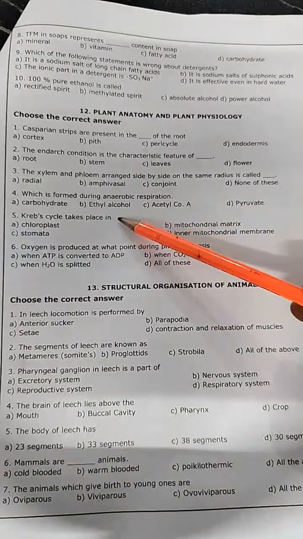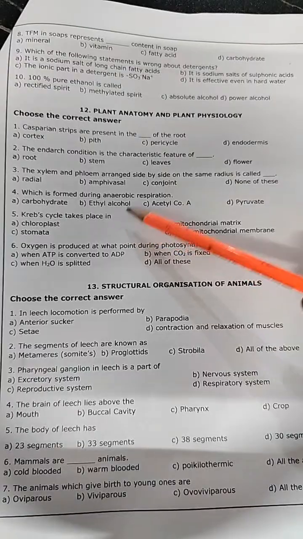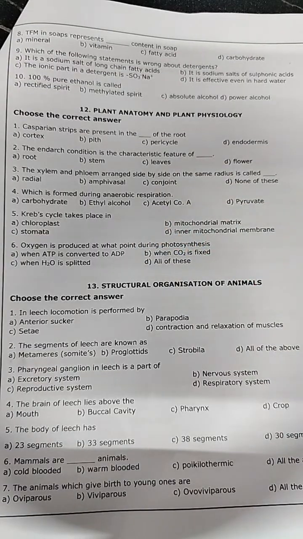Fifth question. Krebs cycle takes place in. Answer to the fifth question.